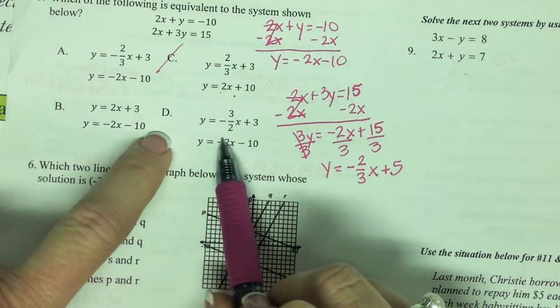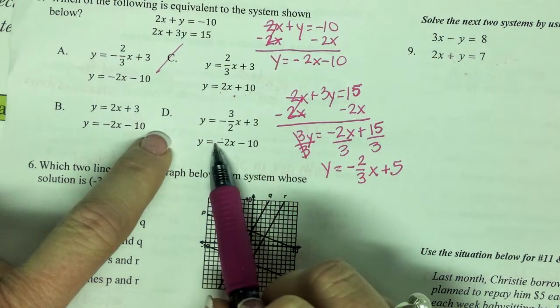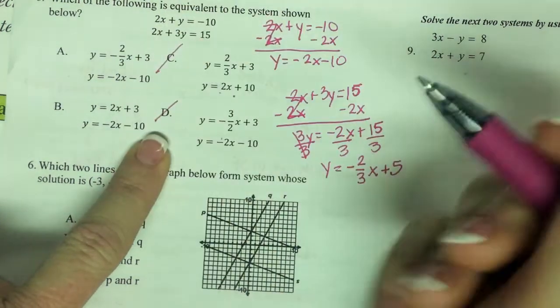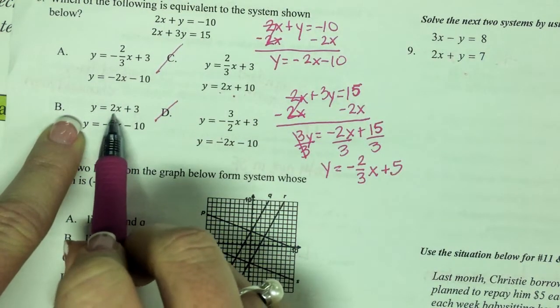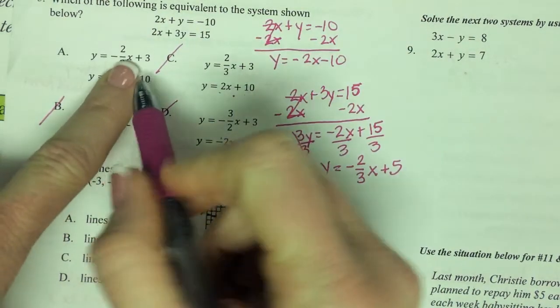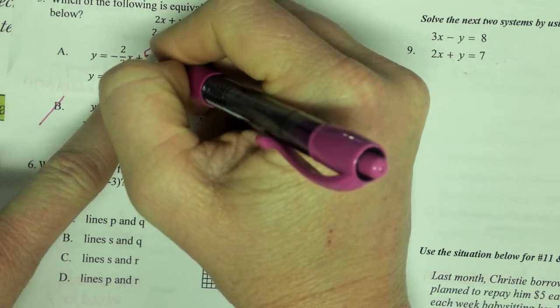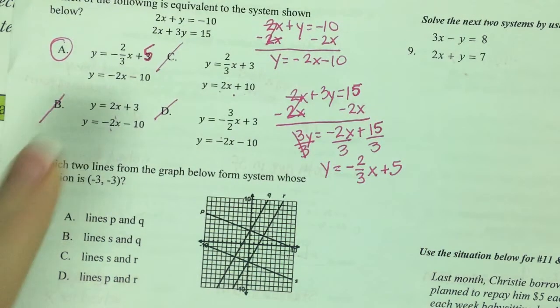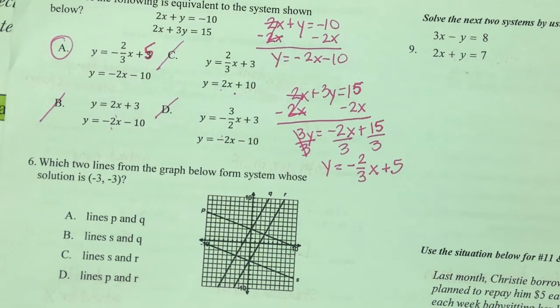It most definitely can't be D, right? Because they have it flipped. And then this one doesn't even have the 3 underneath it, right? So we know it's not B. There was a typo on this. This was actually supposed to be plus 5. So our answer is A. Oh, I thought I had it wrong. Nope. I'm so smart. You are so smart.